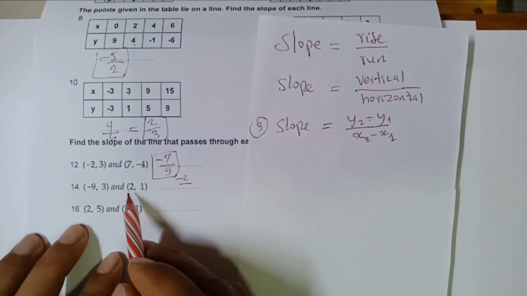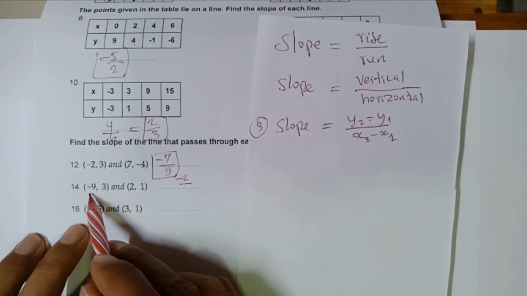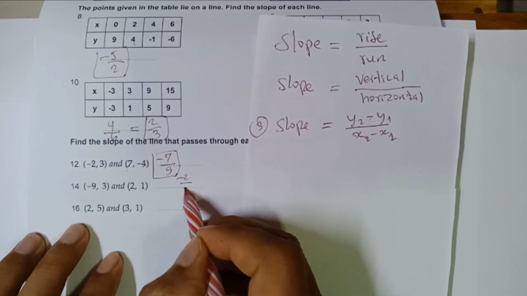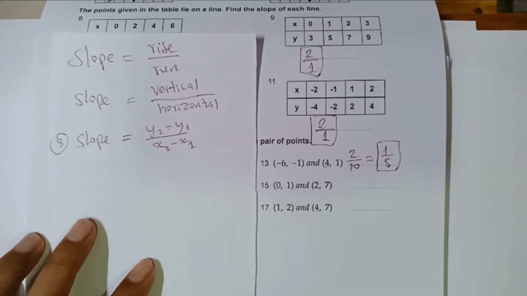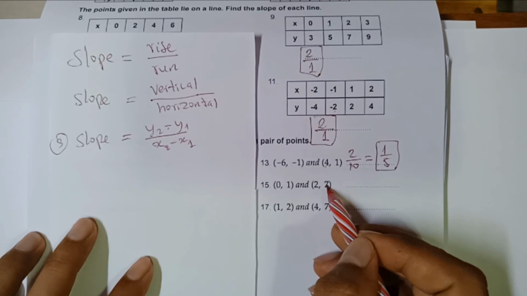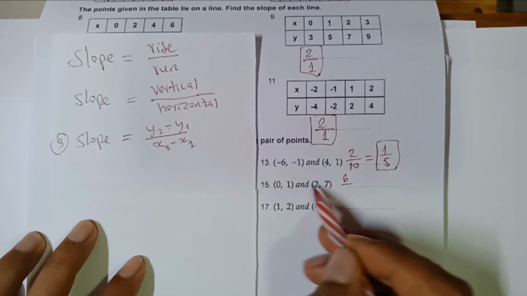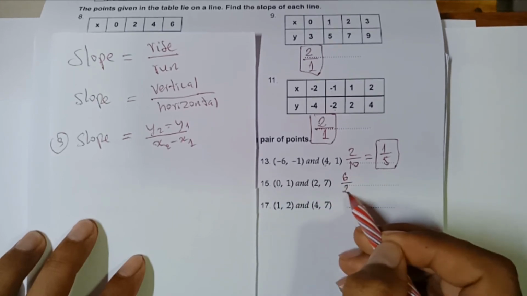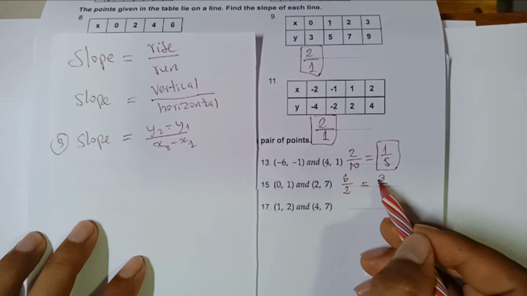Over 2 minus -9, which becomes 2 plus 9, so -2/11. Number 15. 7 minus 1, you have 6. Over 2 minus 0, which is 2. Simplify this: 3/1.